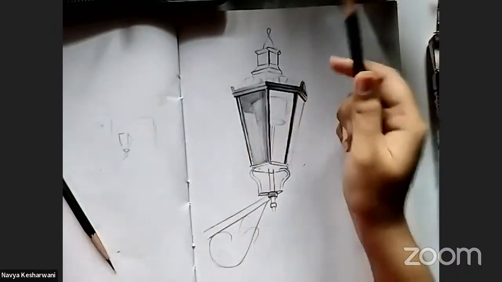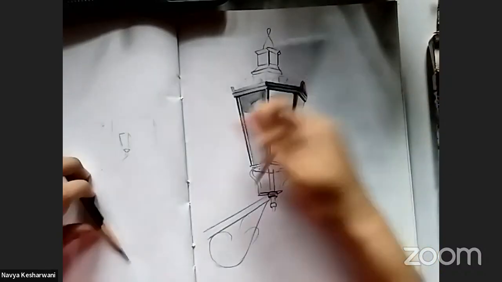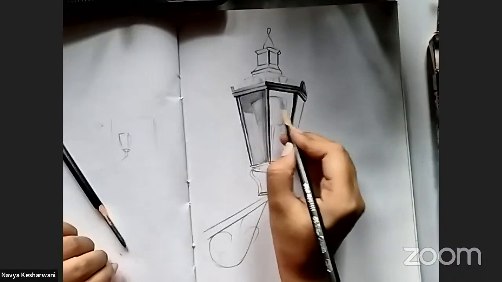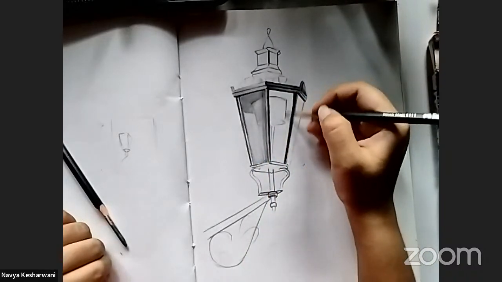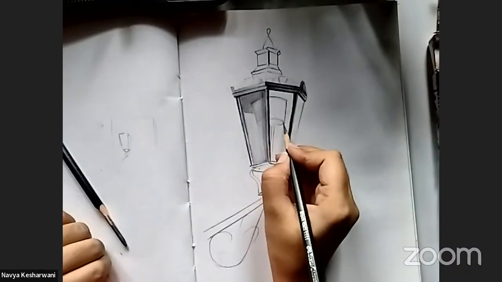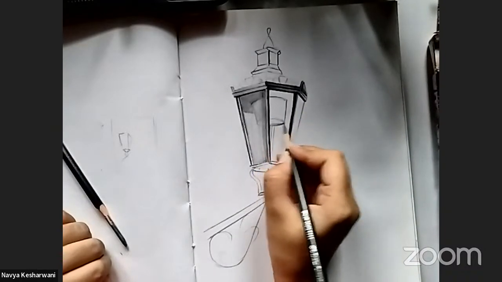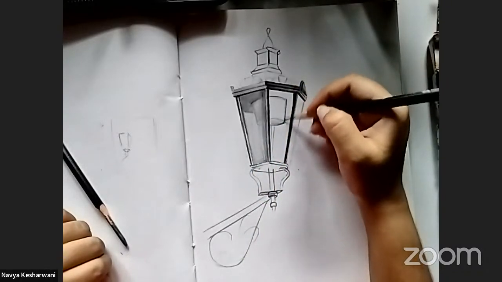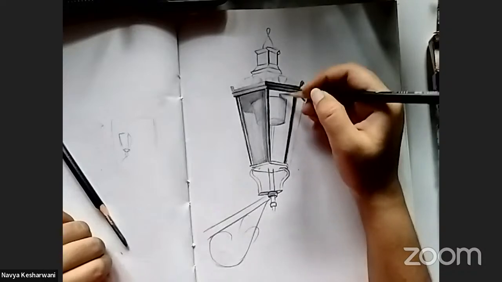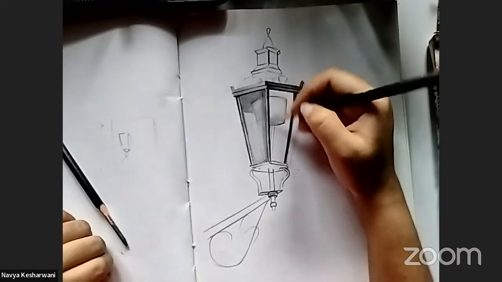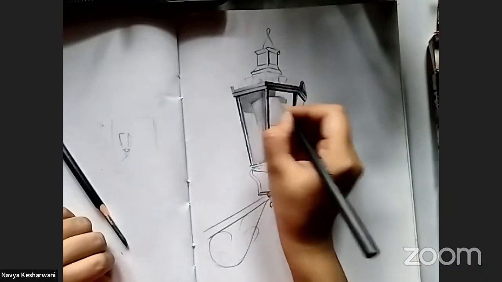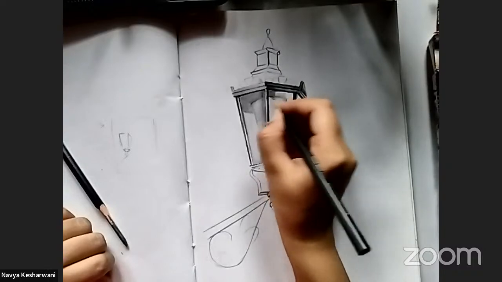This is the shading part. You can actually complete the shading part later. The main thing was the sketching part that I already told you. So if you have time, you can still complete it. This is shaded very lightly. And then this is a bit dark.